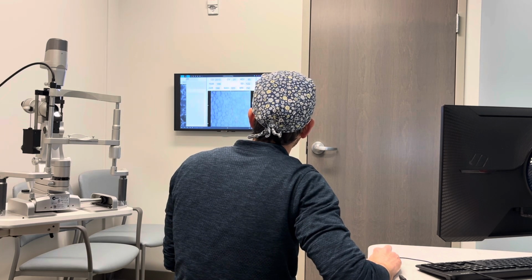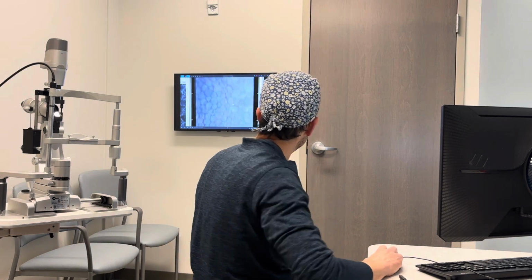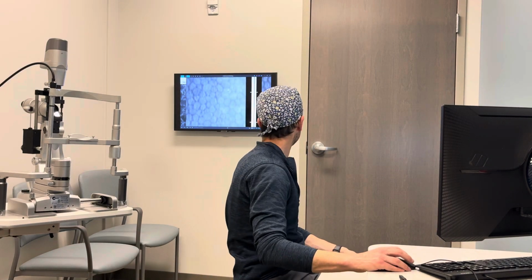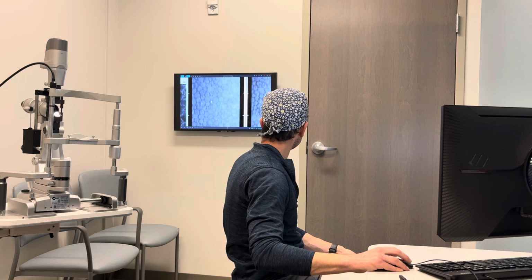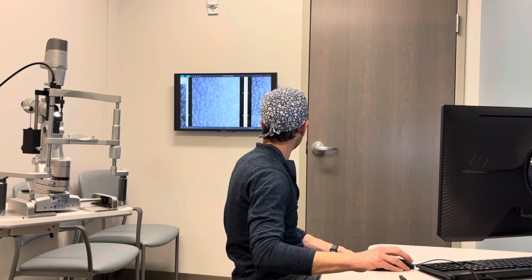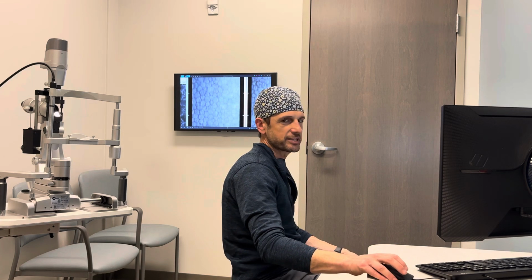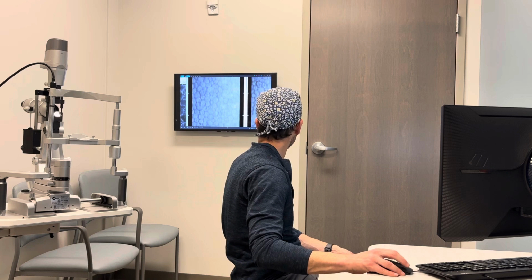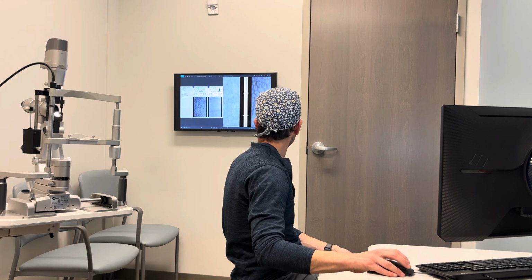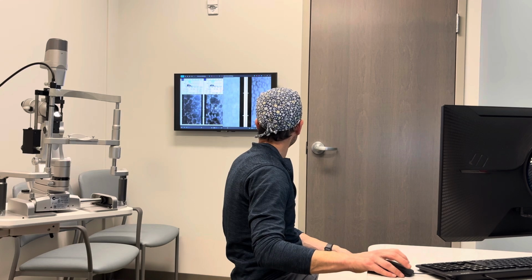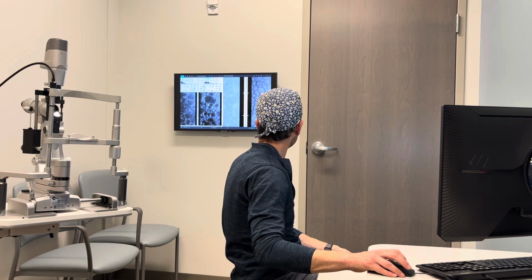And for reference, this is a picture of somebody who has very healthy endothelium. They look like little hexagons, and there's just a high population density here. This is a picture, again, an example of normal endothelium. And then here's a picture of someone else's endothelium where it's impacted by the Fuchs. And these under the microscope look like little bumps.